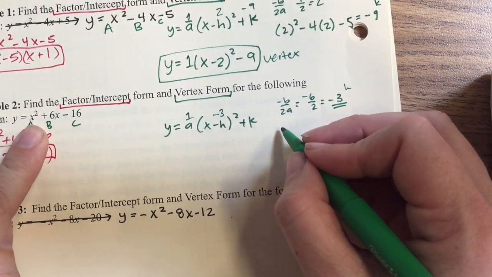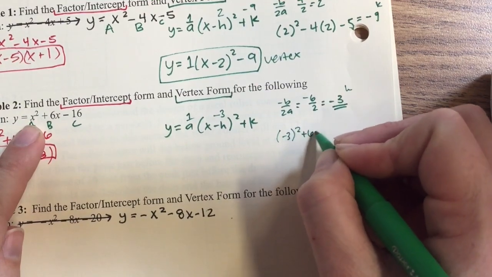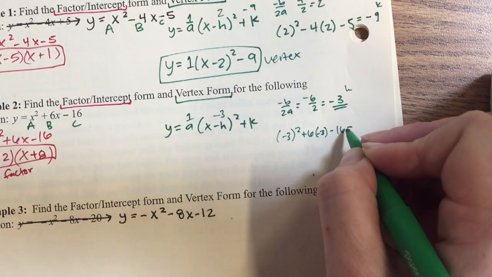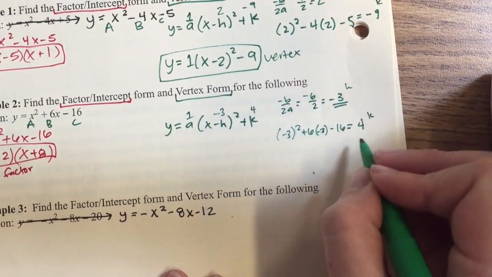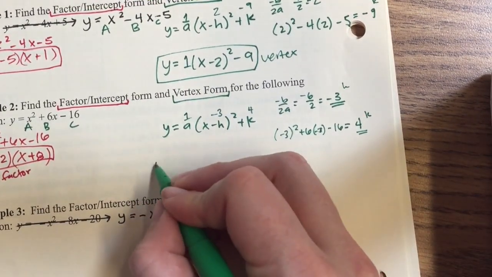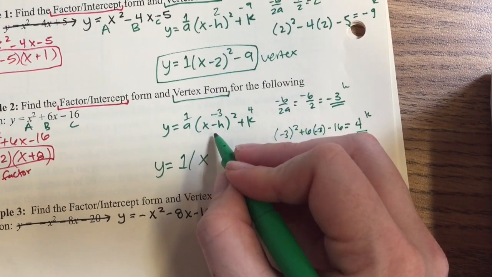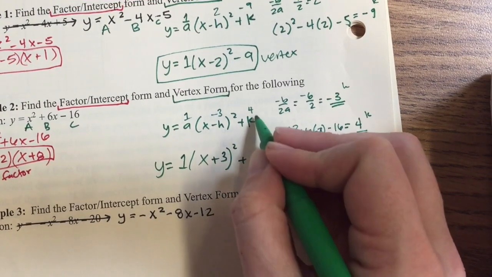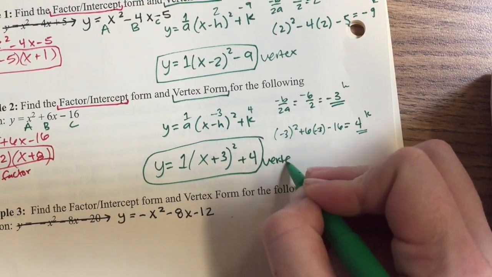I plug negative 3 into the equation. Which gives me a positive 4 for the k. When I rewrite it, I get y equals 1 times x, 2 negatives make a plus 3 squared plus 4 for vertex form.